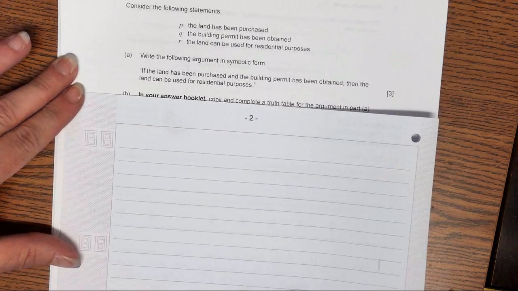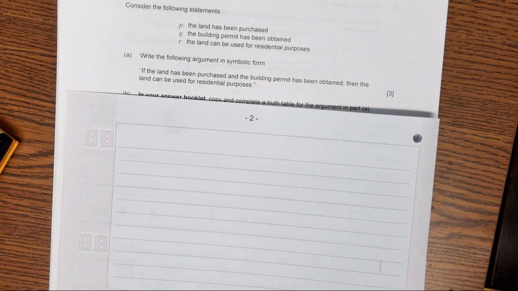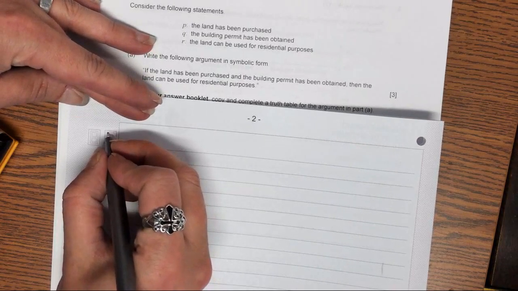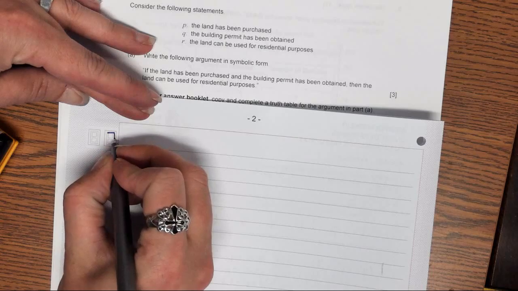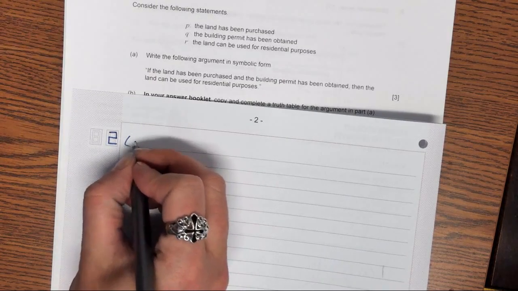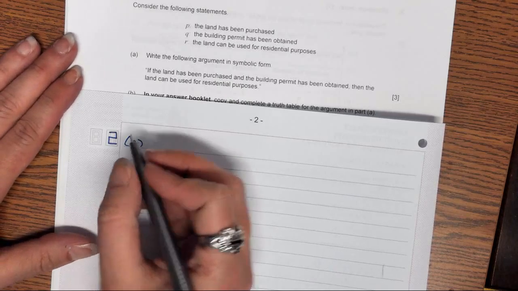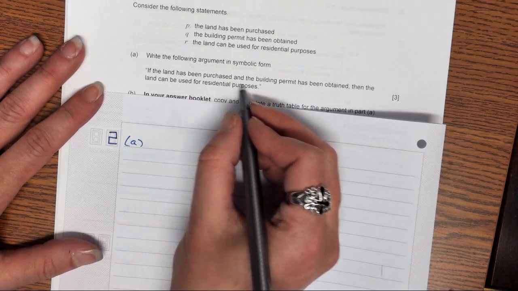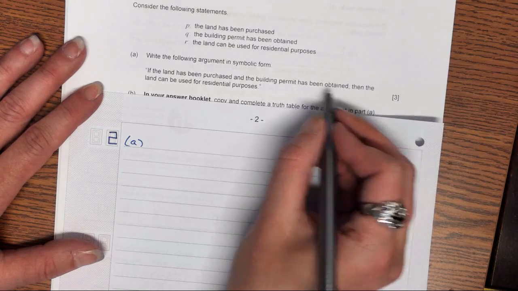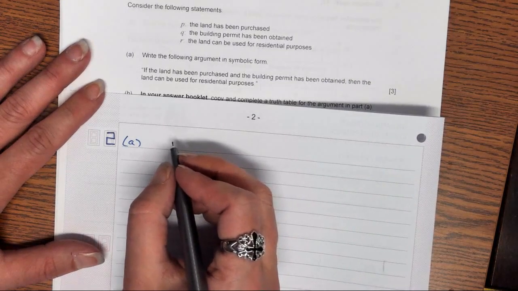We have to write the following argument in symbolic form. So first I have to make sure I mark Q. So A, we have if the land has been purchased and the building permit has been obtained. Notice how those two things are grouped together.